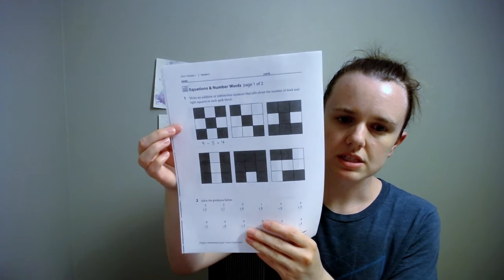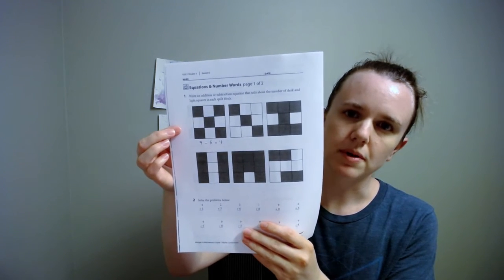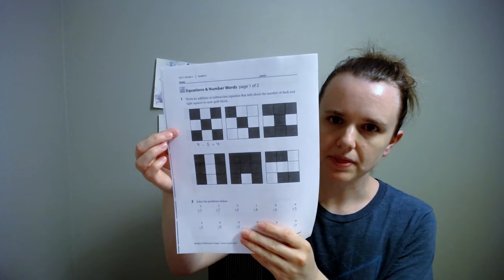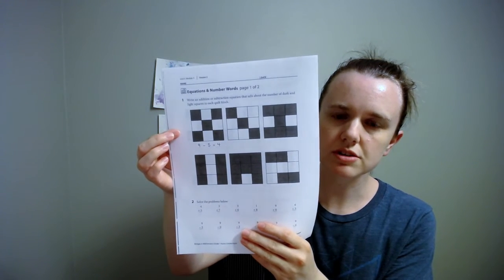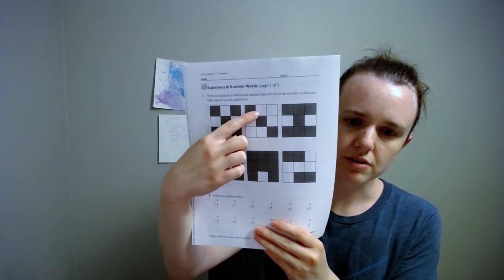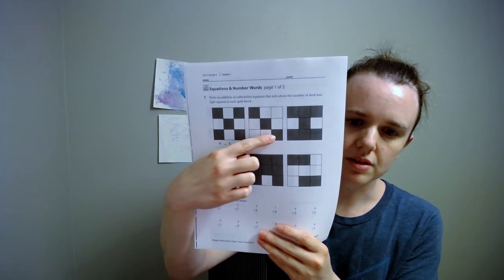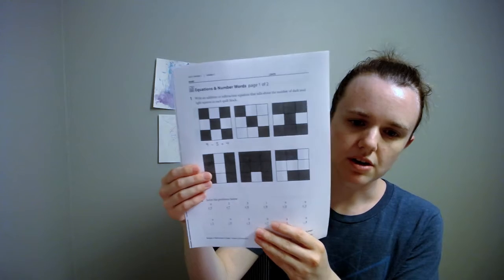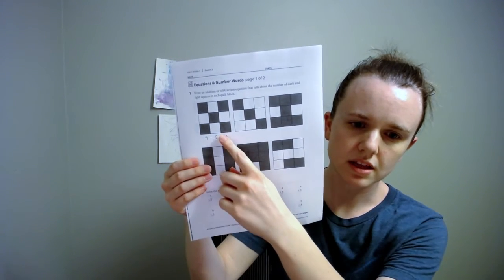So this time you're getting some blocks that were already made for you, and you can write an addition equation or a subtraction equation to match. So you need to take careful note of how many are this darker color and how many are the lighter color, and write the numbers to match.